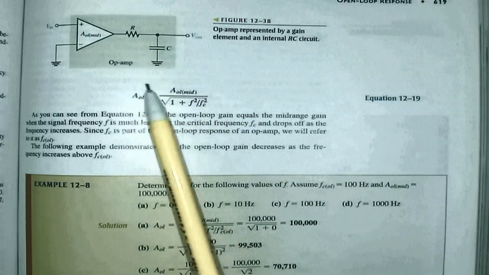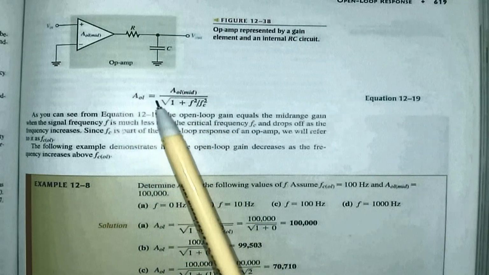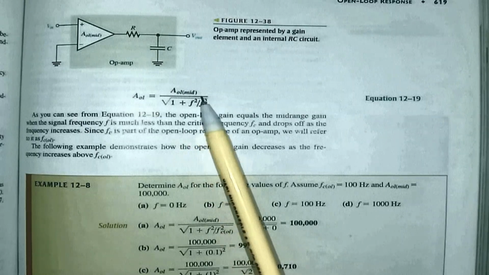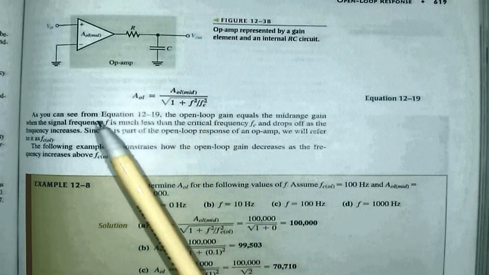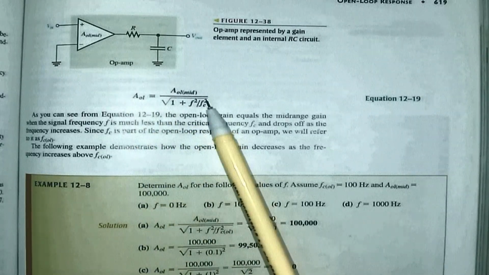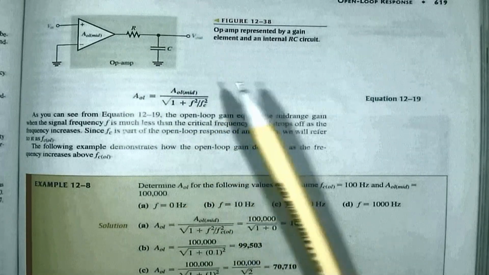Then I can say my open loop gain is my open loop mid-range gain divided by the square root of 1 plus F squared divided by FC squared. Now this F is the actual frequency at which the op-amp is operating. Now you can see what's going to happen to my open loop gain. My open loop gain will decrease as the frequency increases.